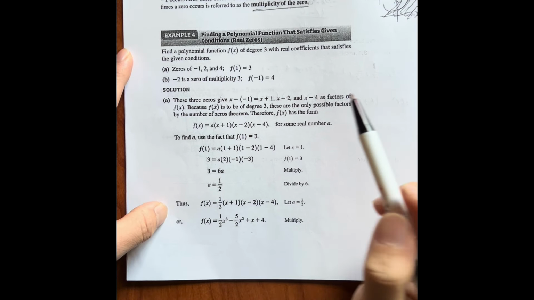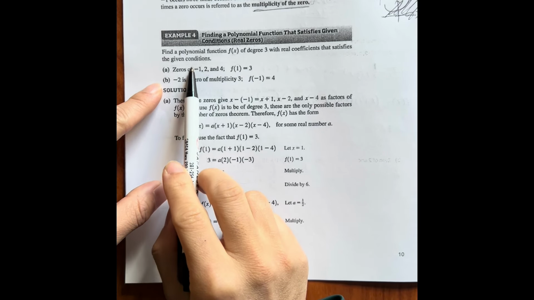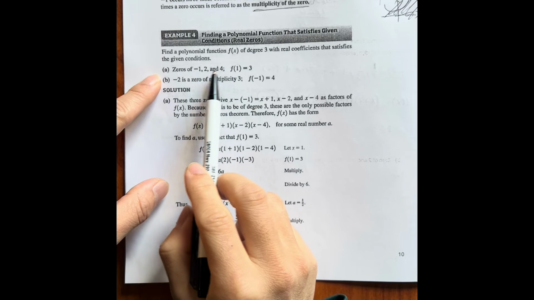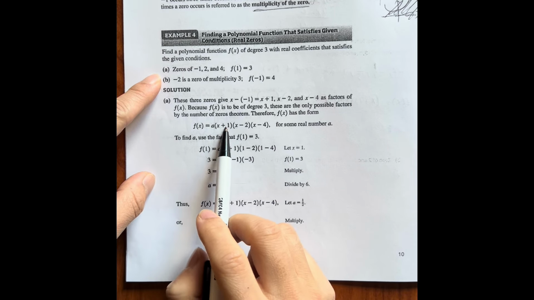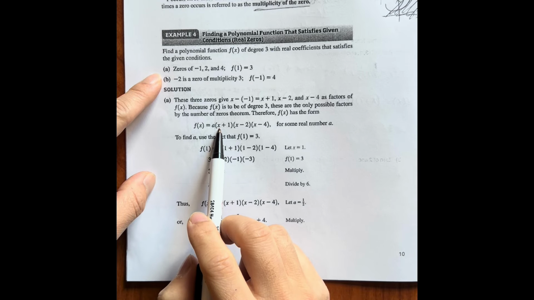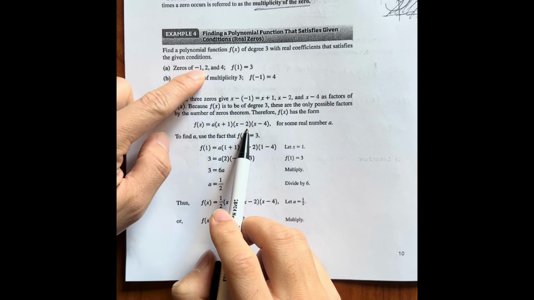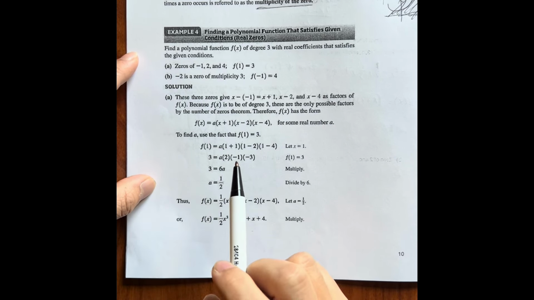If we want to find a function of degree 3 that has these 3 zeros, negative 1, 2, and 4, we can write that function as a times x plus 1 times x minus 2 times x minus 4, because negative 1 is a zero, 2 is a zero, and 4 is a zero. So we can write these factors.